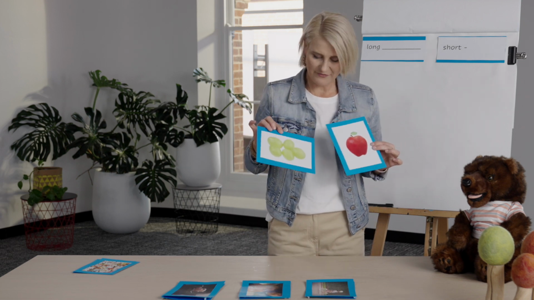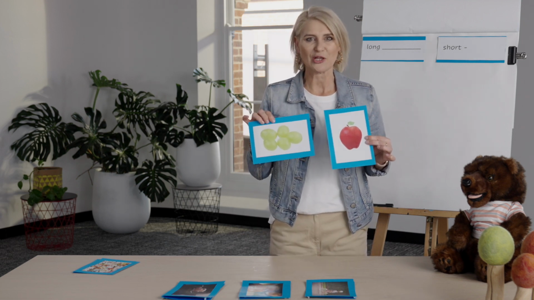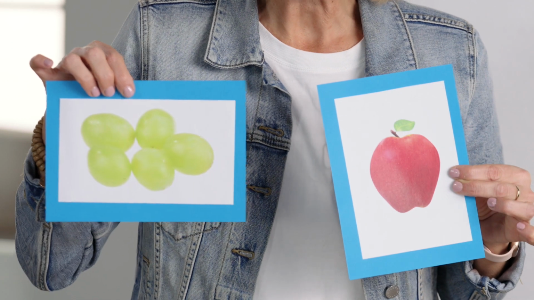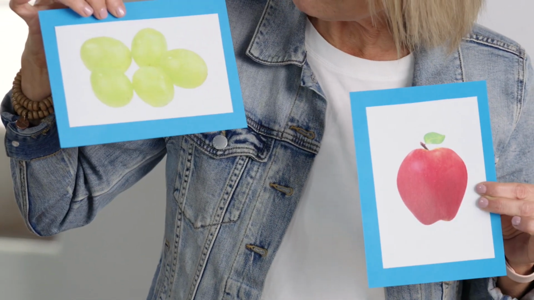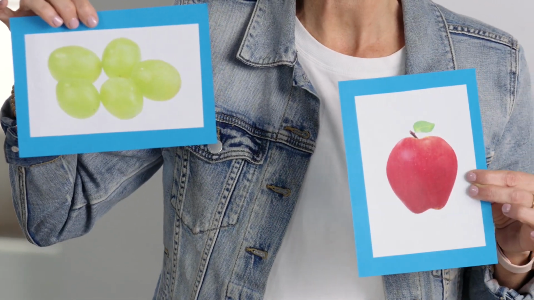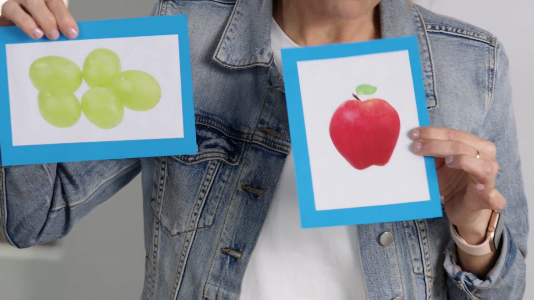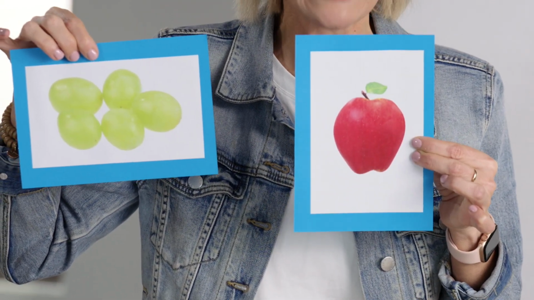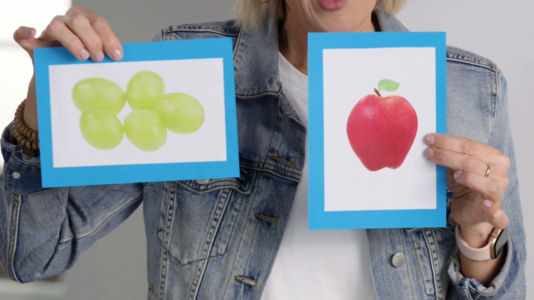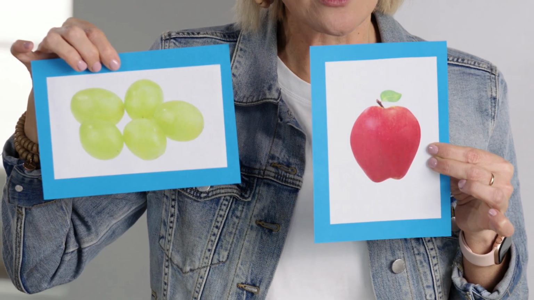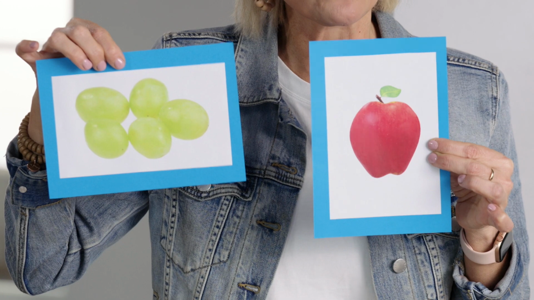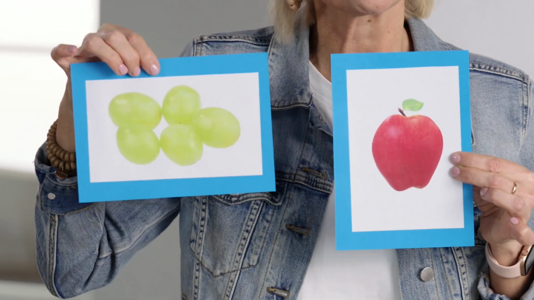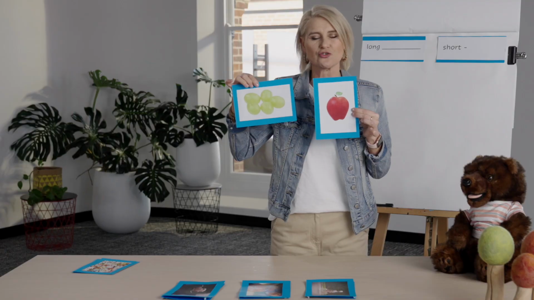Okay, these pictures are pictures of snack time. Things we might have at snack time. Let's take a look. We've got some grapes, 5 grapes, and we've got 1 big red apple. I wonder if you can use your knowledge of time and duration to predict which one will have a longer duration and which one would have a shorter duration.